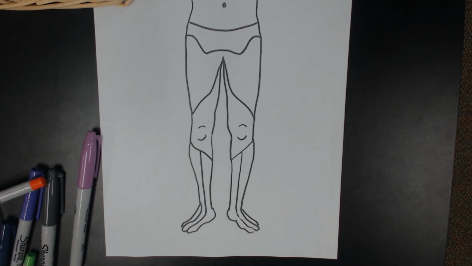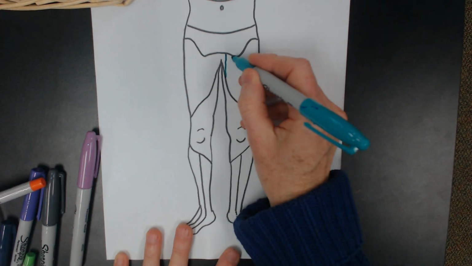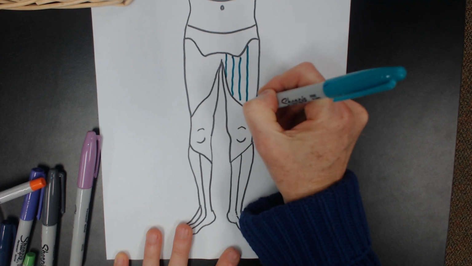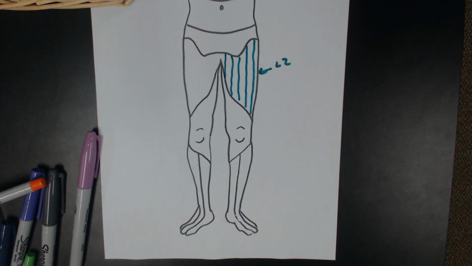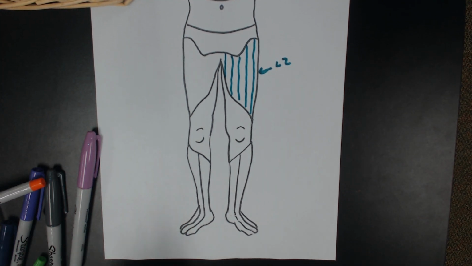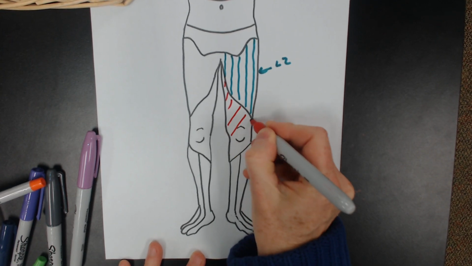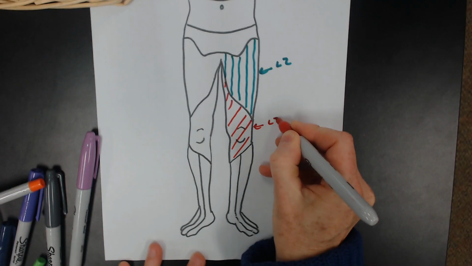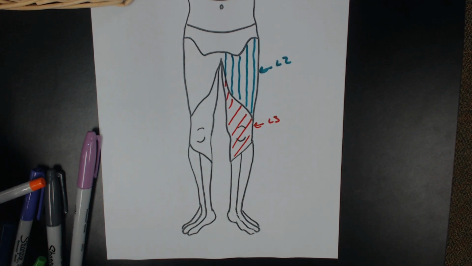Okay, lower extremity Zebra Man. Let's go. Label this side. You guys can see that? Yep. Okay. This is going to be L2, kind of like that aqua color. Let's make L3 a nice red. I'm going to go more medial for L4.